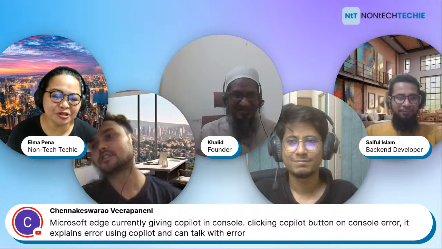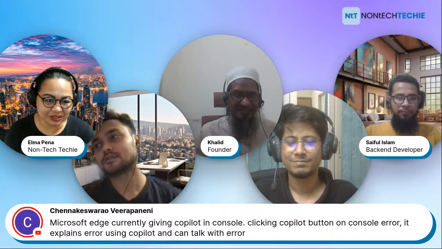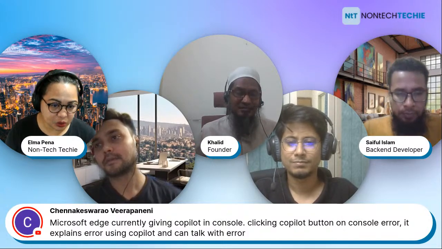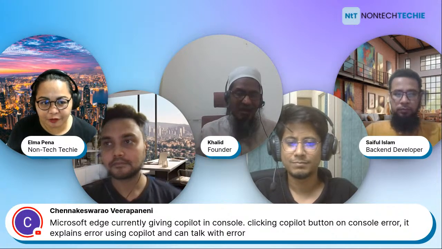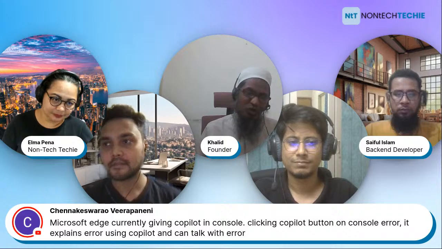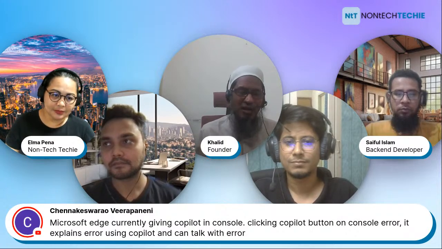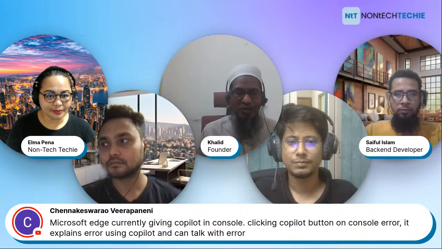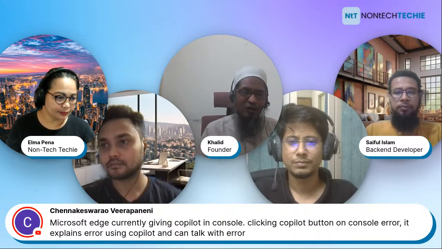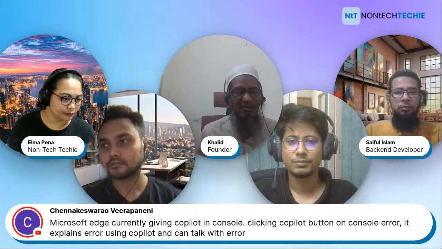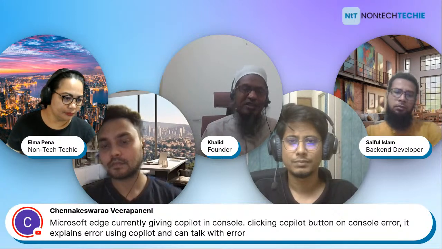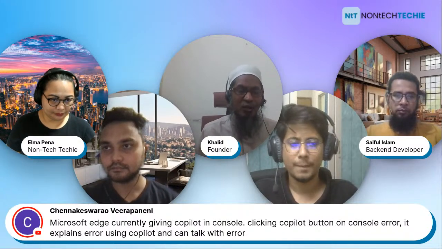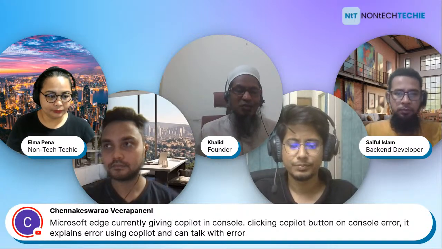Microsoft Edge is currently giving Copilot in console. Clicking the Copilot button on a console error, it explains the error using Copilot and you can talk with it about the error. So, how does that differ from Hover Console? Actually, not only Microsoft Edge, Google Chrome also supports Gemini, and Microsoft Edge supports Copilot for the AI. AI is very recently available everywhere, and we have also integrated AI-supported error messages in our tool.